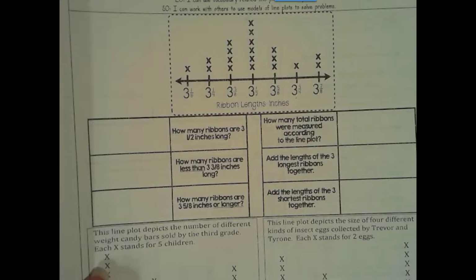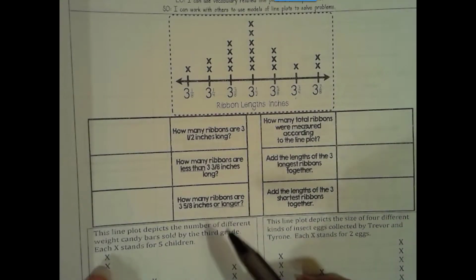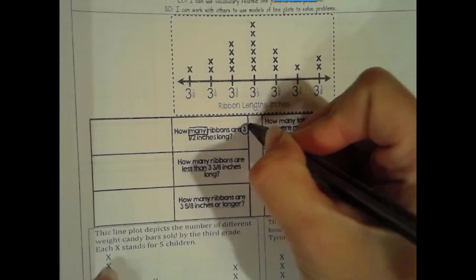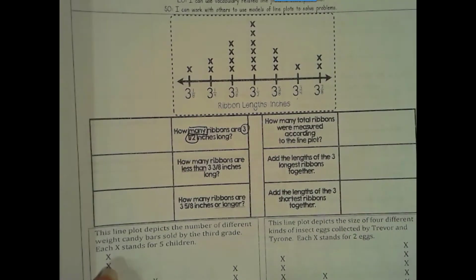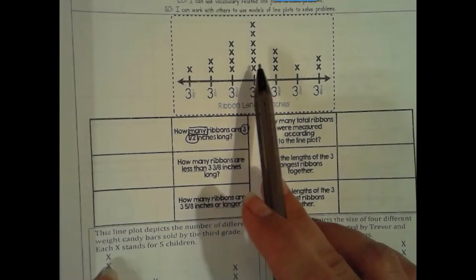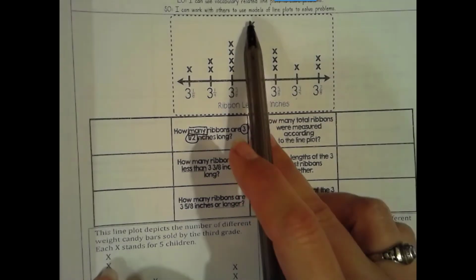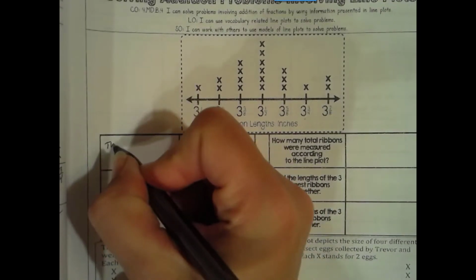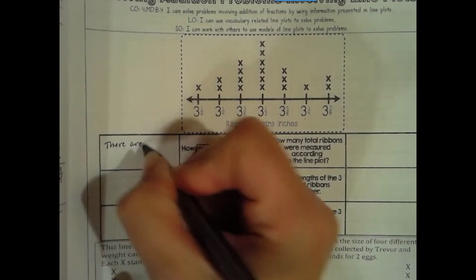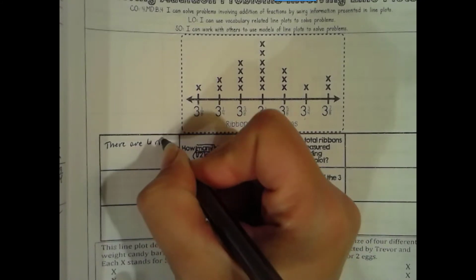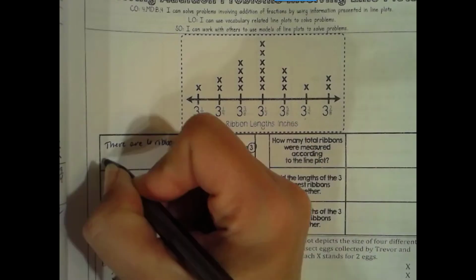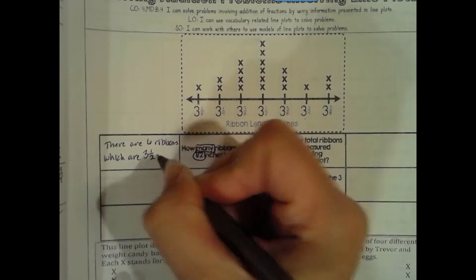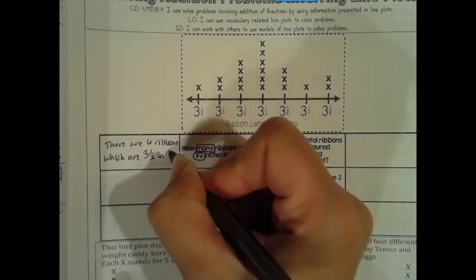First question, how many ribbons are 3.5 inches long? So we want to know how many, so we're really just counting ribbons that are 3.5 inches long. 1, 2, 3, 4, 5, 6, because each X represents one ribbon. There are 6 ribbons which are 3.5 inches long.